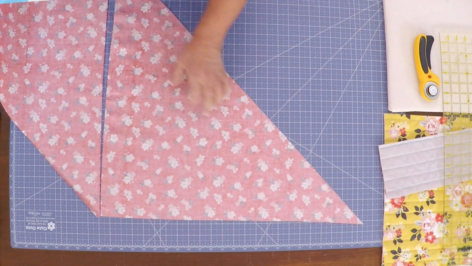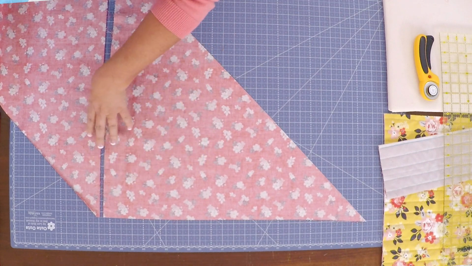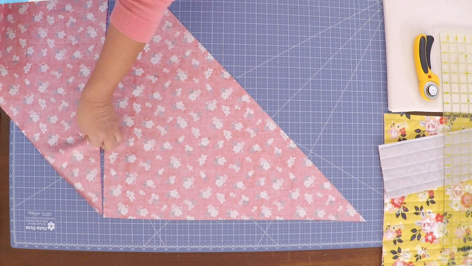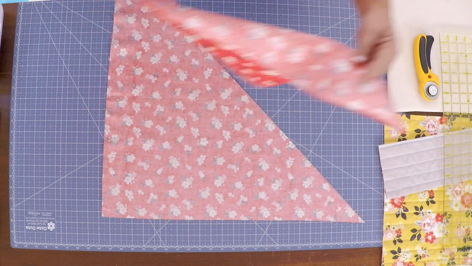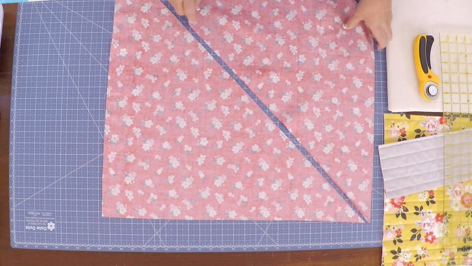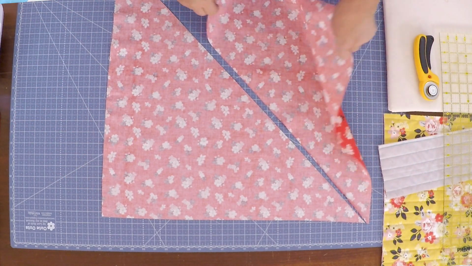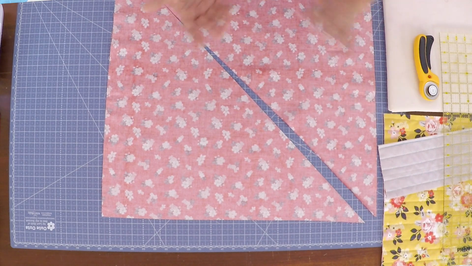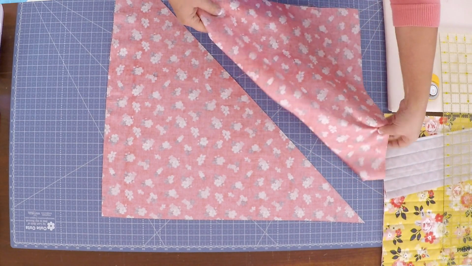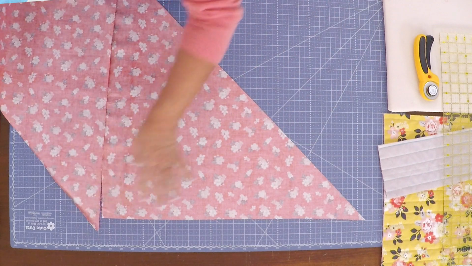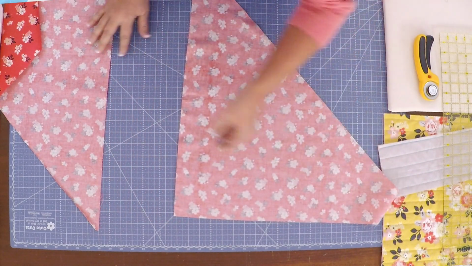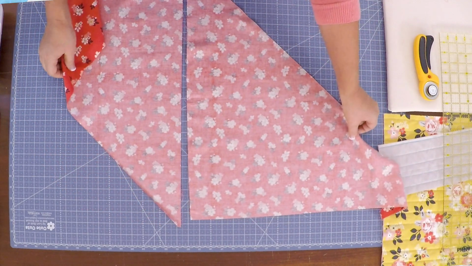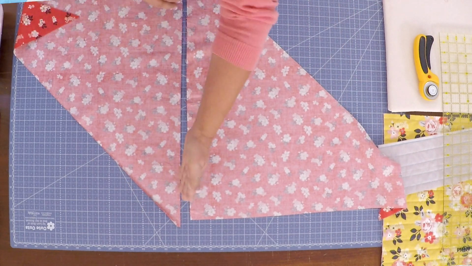So these two edges are now going to be sewn together. Okay, I want to just show you one more time. Because the tendency is to turn this or flip it, but you aren't turning it over, you're just lifting it straight up, moving it over. Let's move that so you can see it a little bit better. And now we're going to sew this edge together.